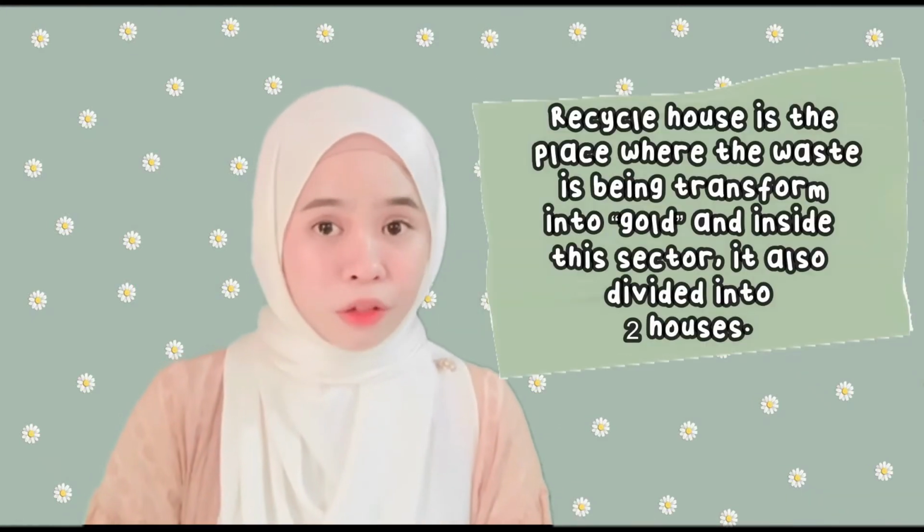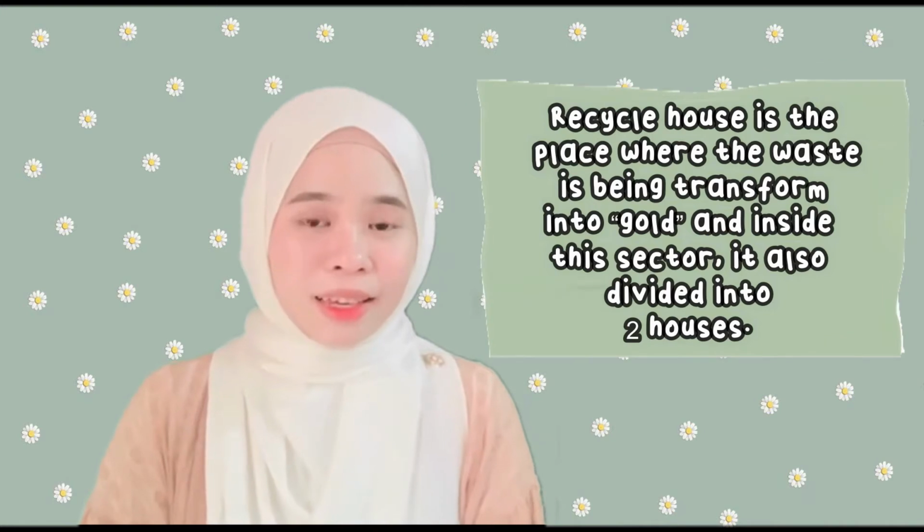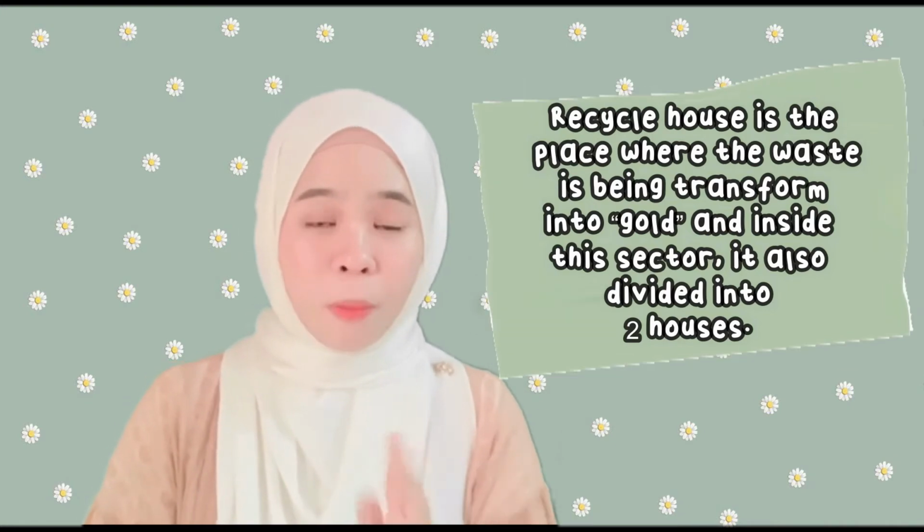So basically, what is the recycle house? The recycle house is a place at which the waste is transformed into gold, and inside this section it can be divided into two major houses. The first one is for organic waste such as animal waste, crop waste, and some organic processing waste such as paper, tissue, and boxes. This organic waste will be processed and transformed into gold, which are compost, mulch, livestock feed, and biomass.